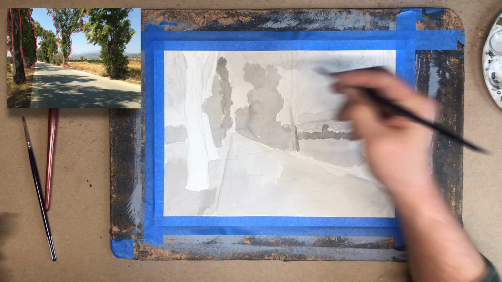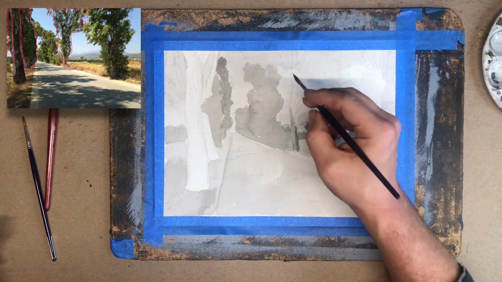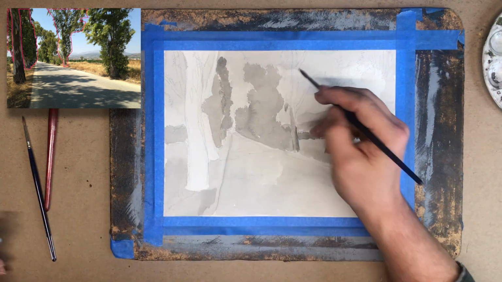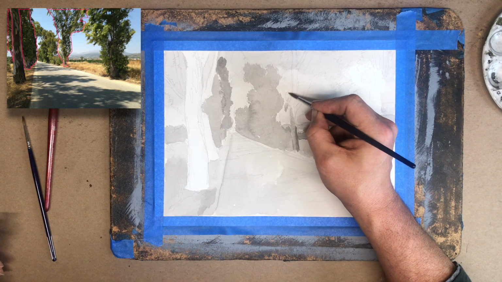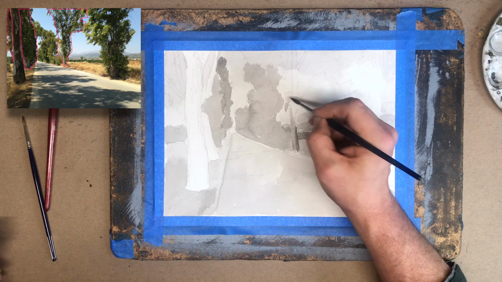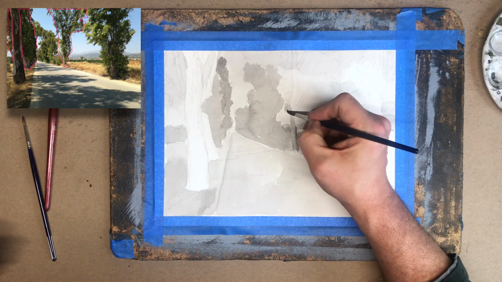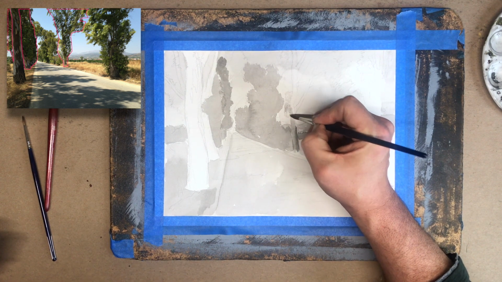Okay, so here the trunk disappears under the leaves. Look for the lightest value. It's going to be pretty light. In fact, there's some spots where these leaves are almost the same value as the sky. Let's do that. Let's leave them alone. Let's see if we can reserve some of the lighter value here.